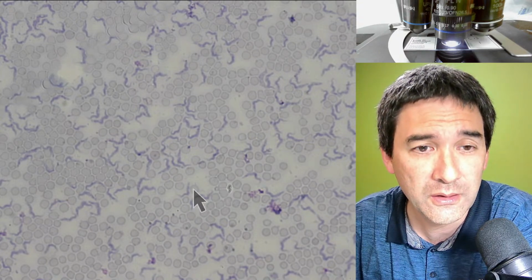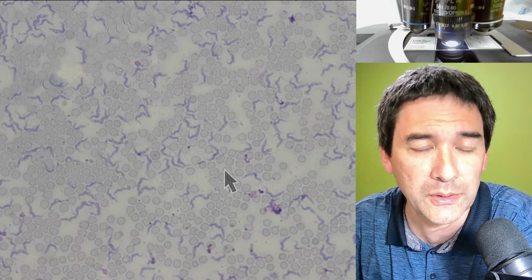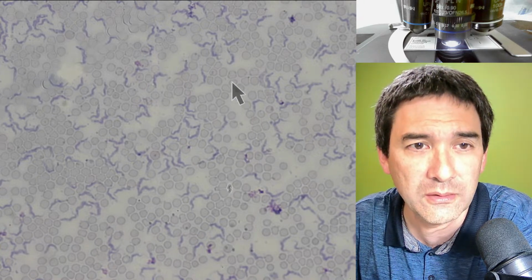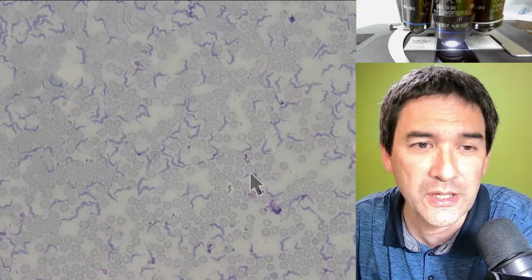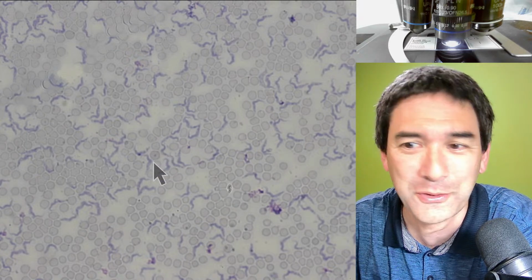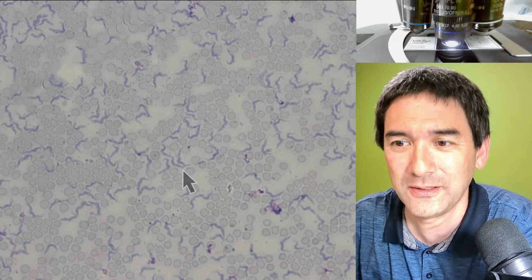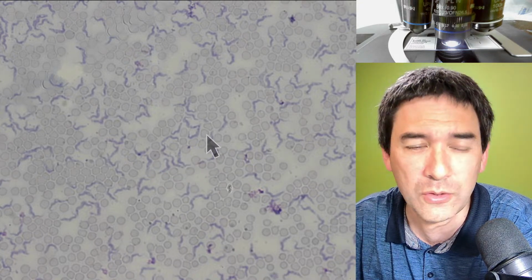Okay, and here evidently they use a stain that stains them darker, and the red blood cells are still quite pinkish and pretty bright in the background. And I think the concentration of those parasites here is pretty high.